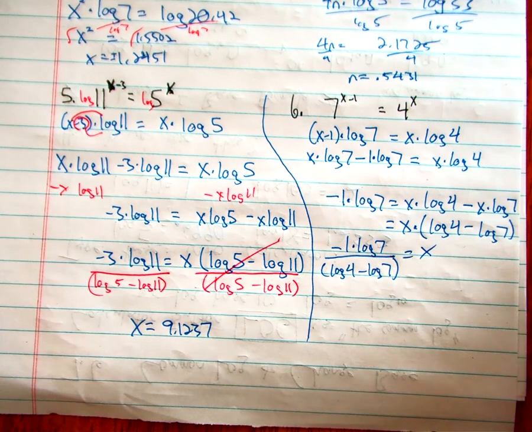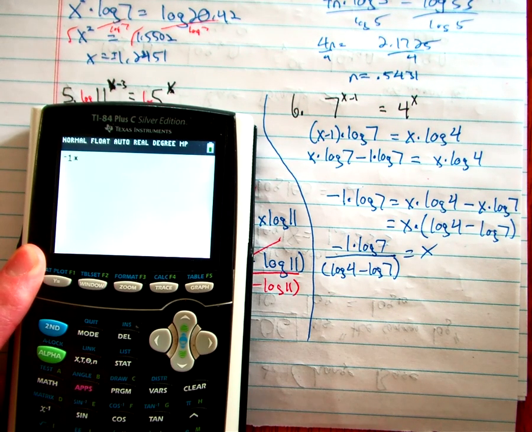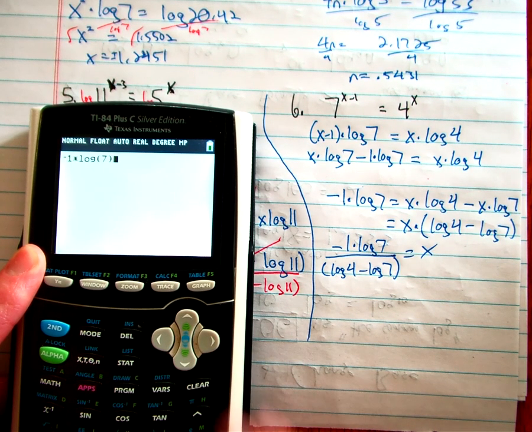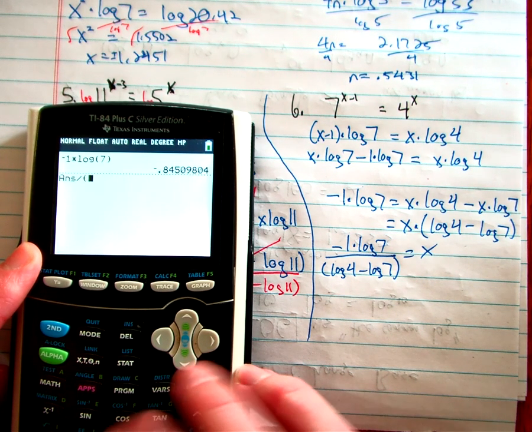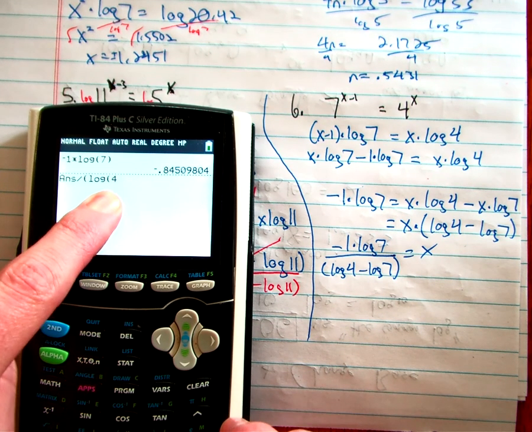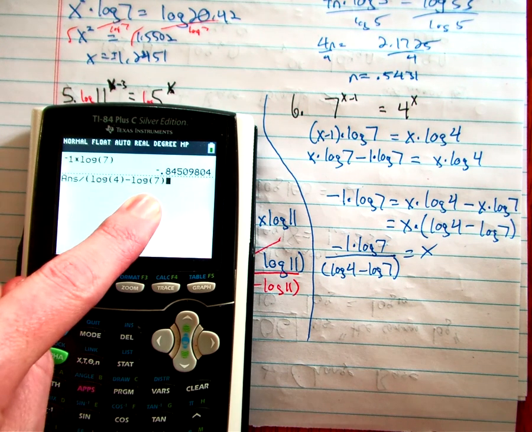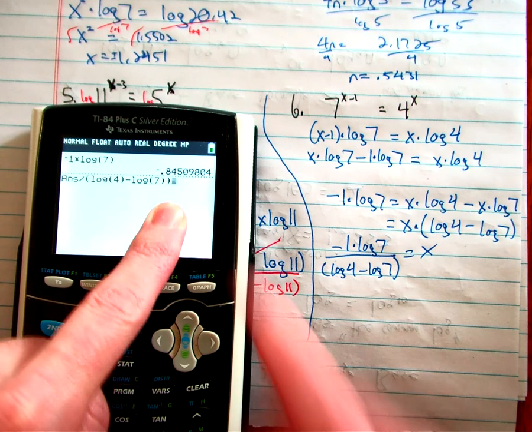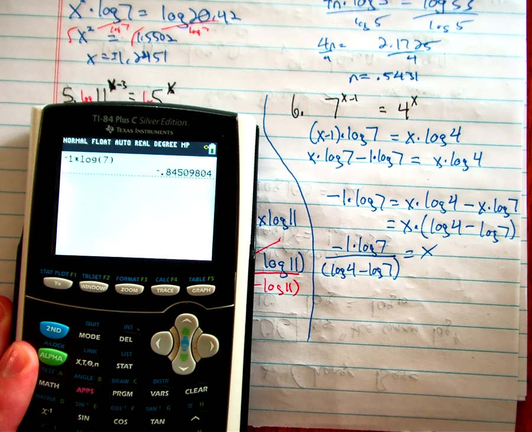equals x. Okay, carefully typing this in. -1 times log 7, close that parenthesis. I like to hit enter there. That's the top row. Okay. Divided by the bottom row, parentheses, log 4, close the parentheses around that 4, minus log of 7, close your parentheses around the 7, and another close parentheses to close the one we started with. 3.4772.